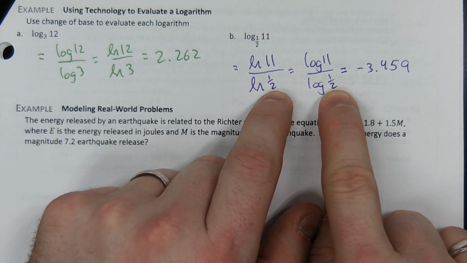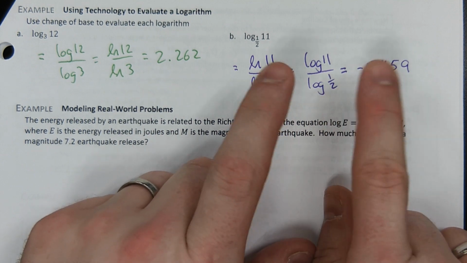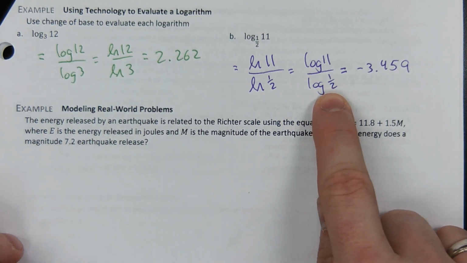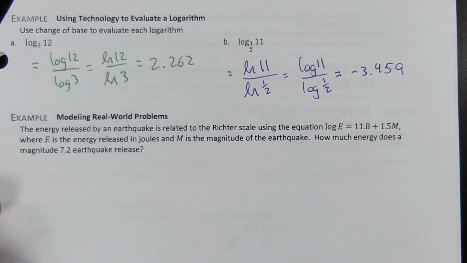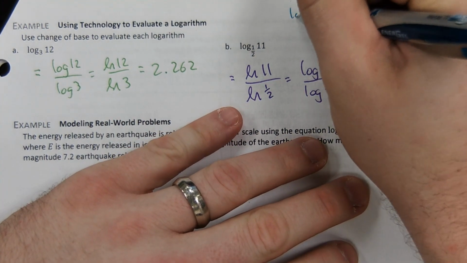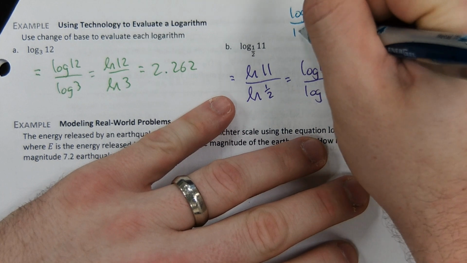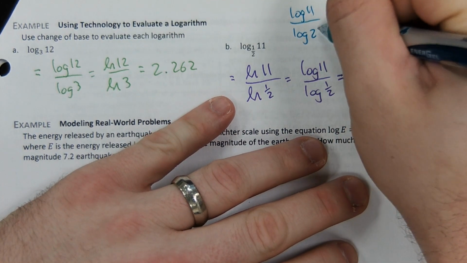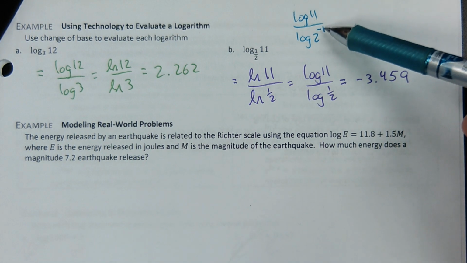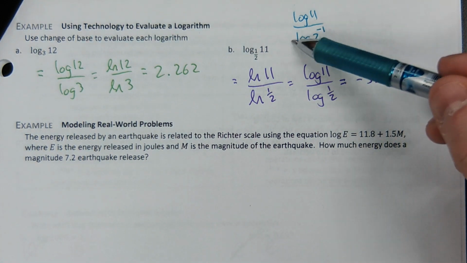So check this out. I'm going to take, it doesn't matter which one. I guess I'll just do this one since it's the one I typed on the calculator. And up here, I'm going to write log of 11 over log of 2 to the negative 1. And the reason why I wanted to do that is because I can take this negative 1 out of the exponent position of this argument down here and move it to the front.